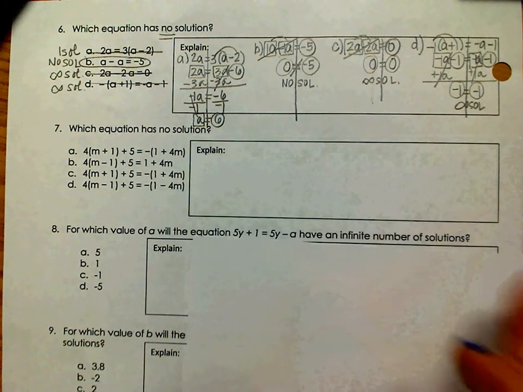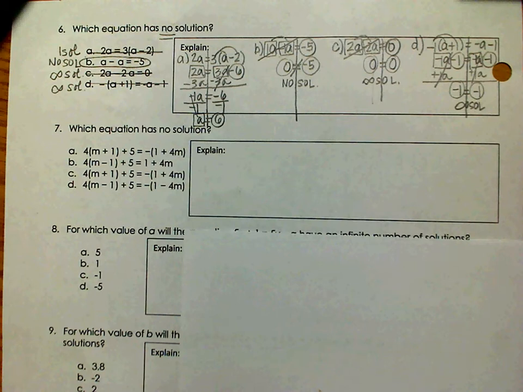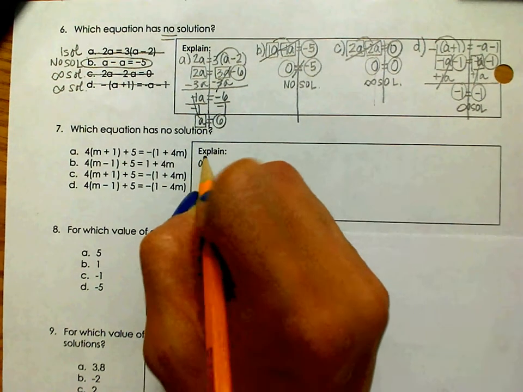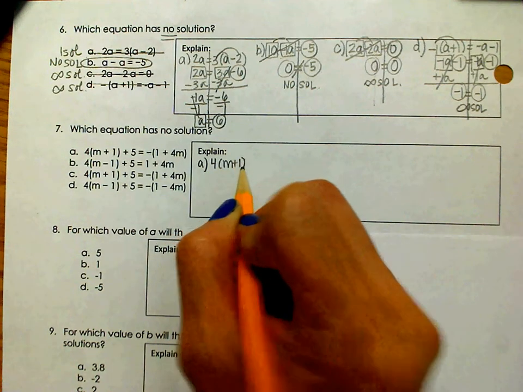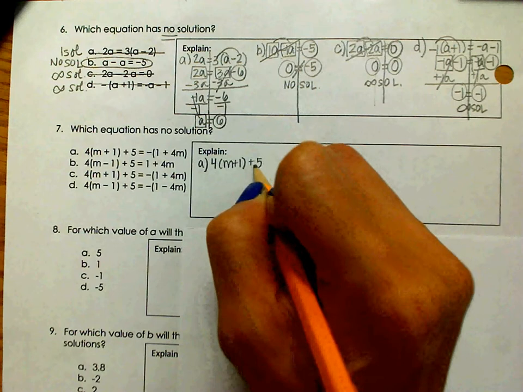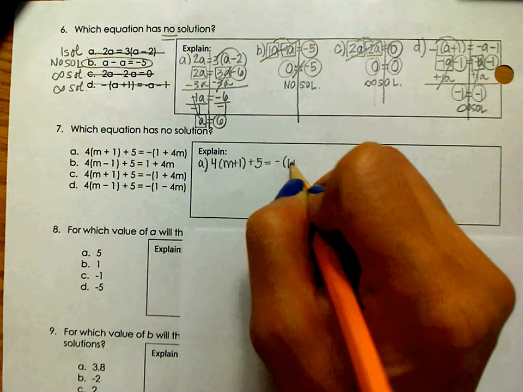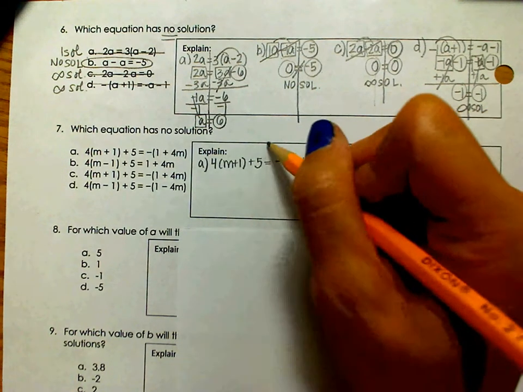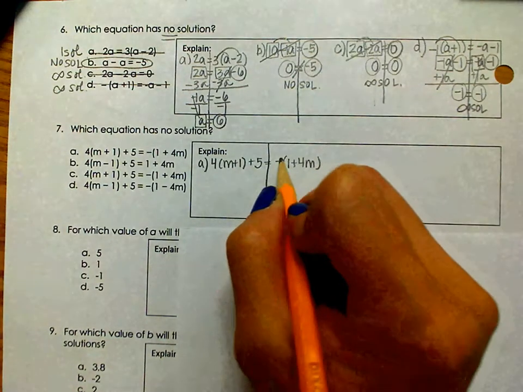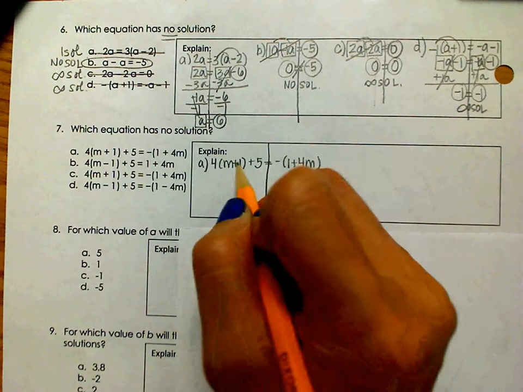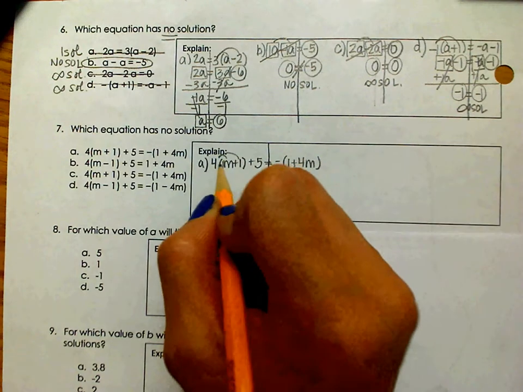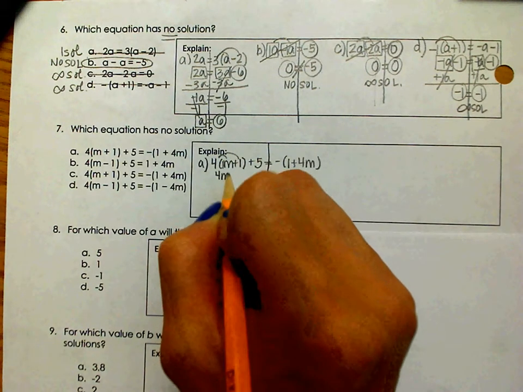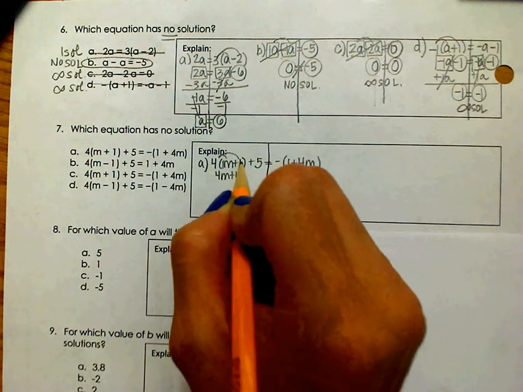And I know already this is not going to be enough room unless I get lucky and A is the first one. So maybe I'll try A here. Alright, so 4 times, I'm rewriting it because I need to, equals negative parentheses 1 plus 4m. Now I see distributive property needing to be done to both sides, so I'm going to make sure I do that. 4 times 1m is 4m plus 4, because 4 times 1 is 4.